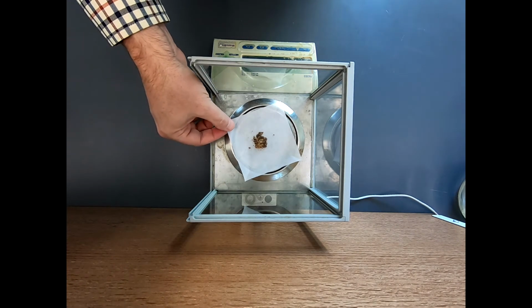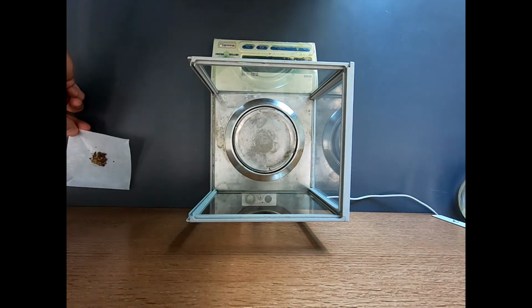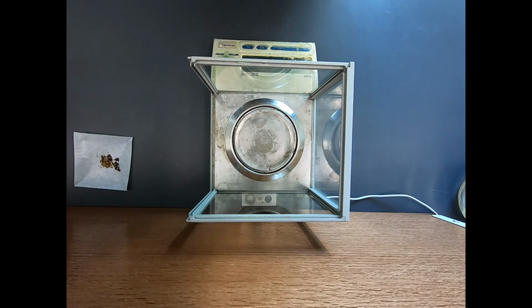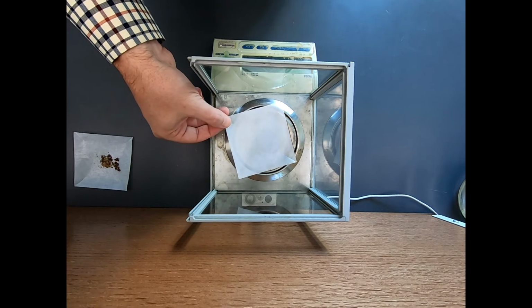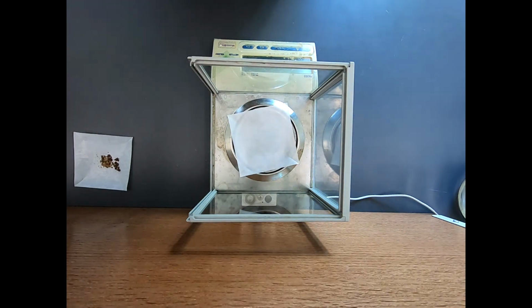Okay, so let's take that off. That's 579 milligrams. Now, while we're here, let's go ahead and get our sodium bicarbonate as well. Sodium bicarbonate, we need around 500 milligrams of this.